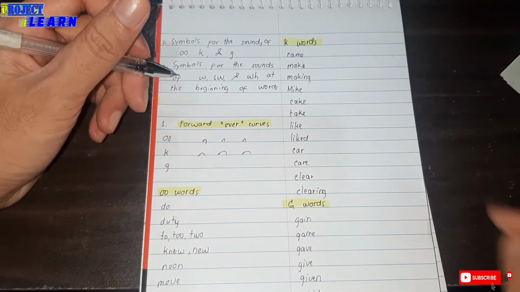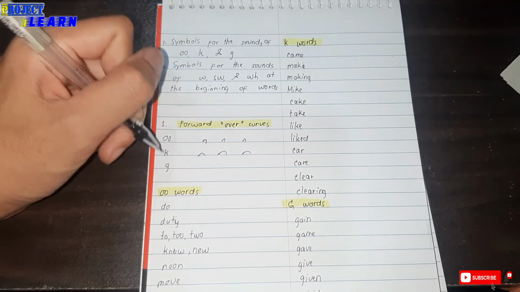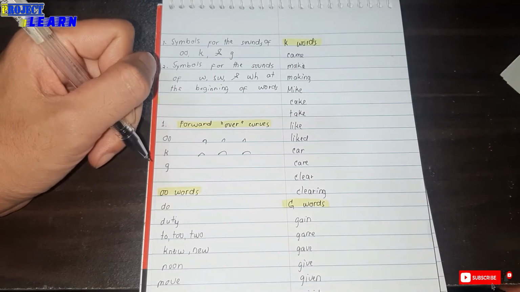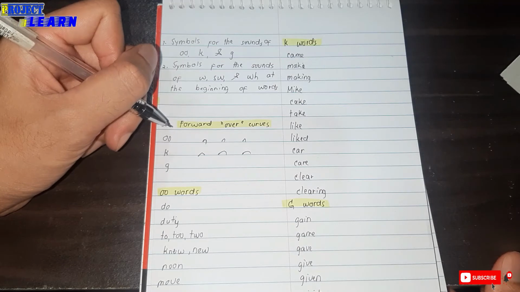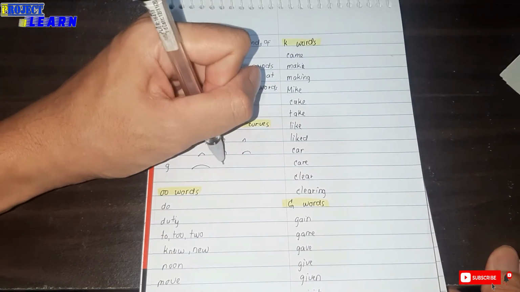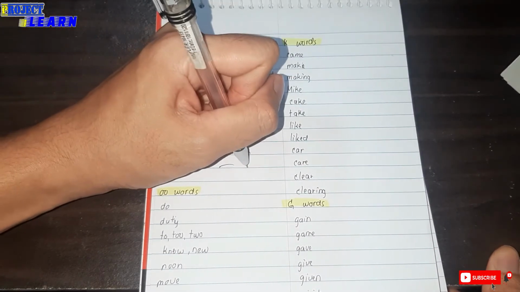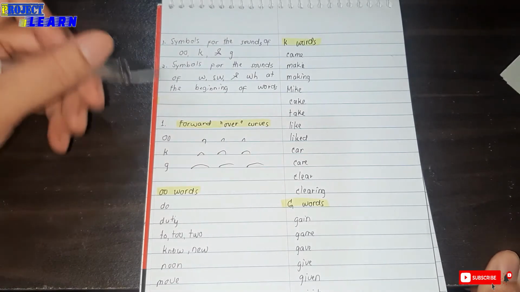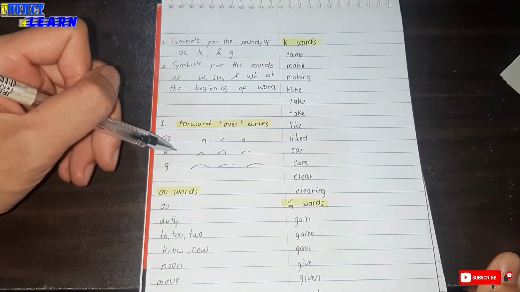Next, the shorthand symbol we use for G is a long over curve. Okay, so this one is like letter K doubled.